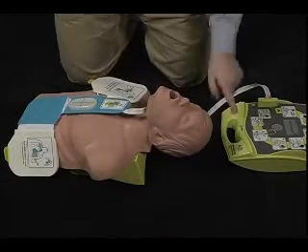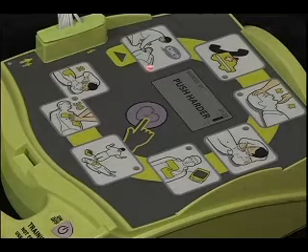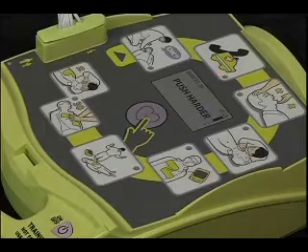If the student now pushes the Trainer2's on-off button, the scenario will restart from the very beginning.